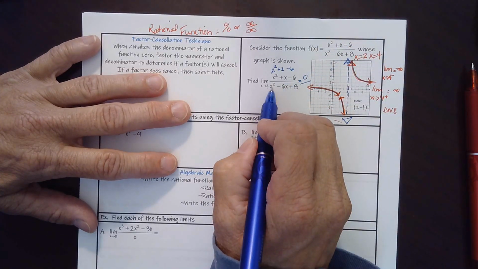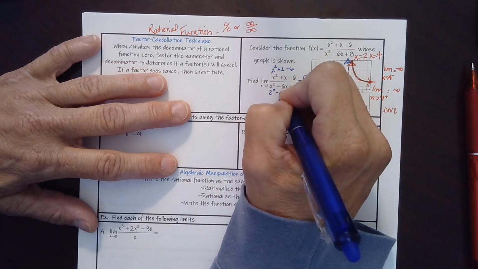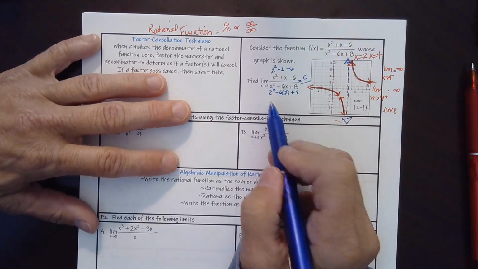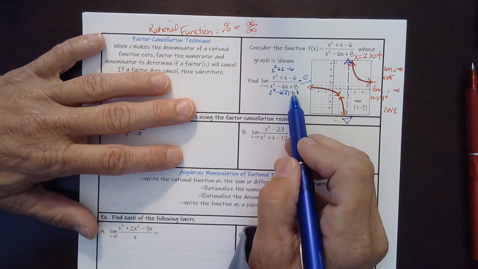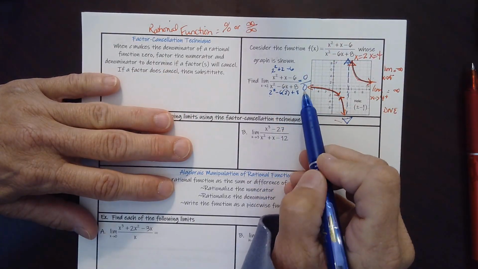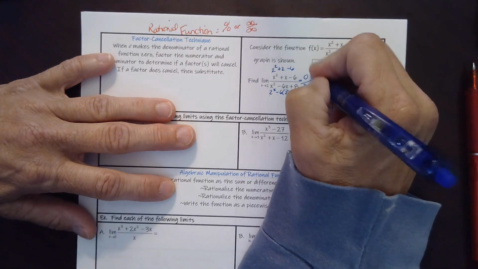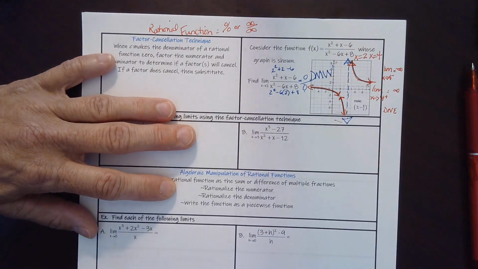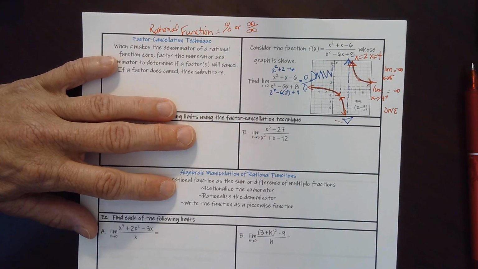And then 2 squared minus 6 times 2 plus 8, that's 4 minus 12 plus 8, that's also 0. Notice that we end up with 0 over 0. So what that tells us is that we need to do more work, DMW.